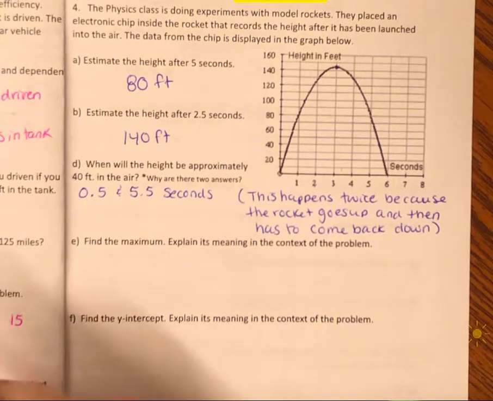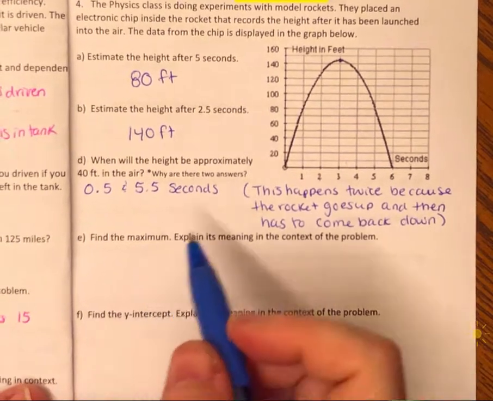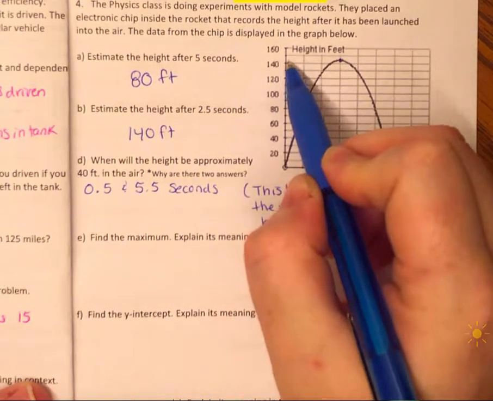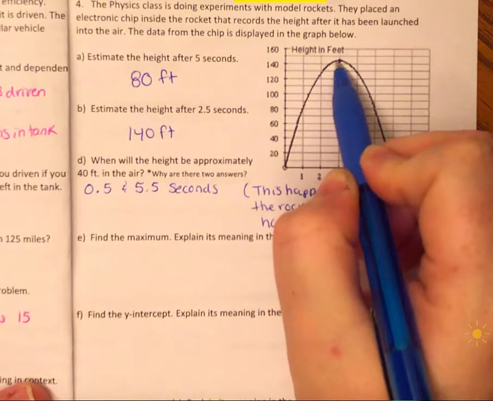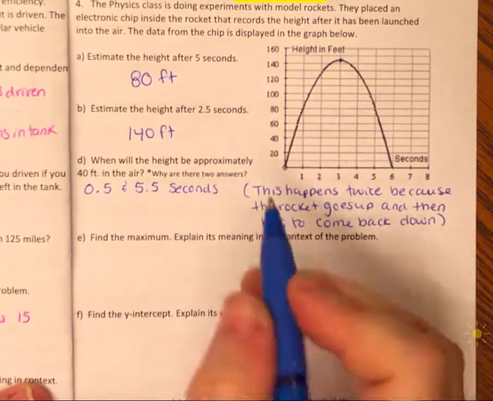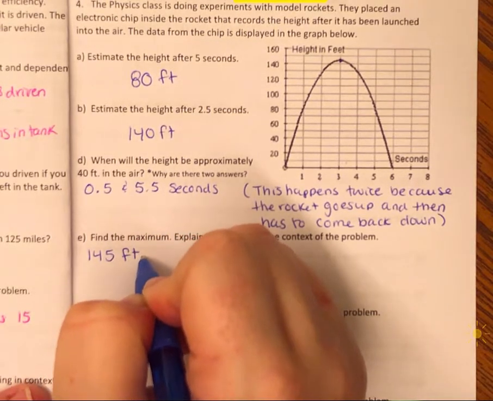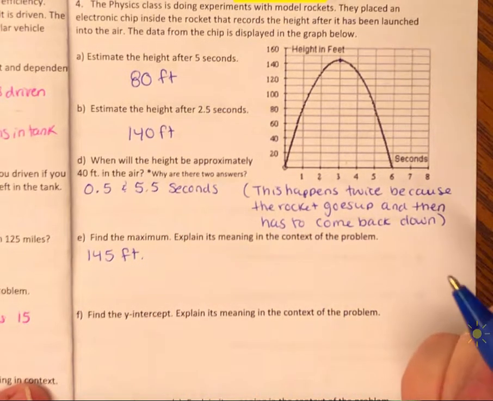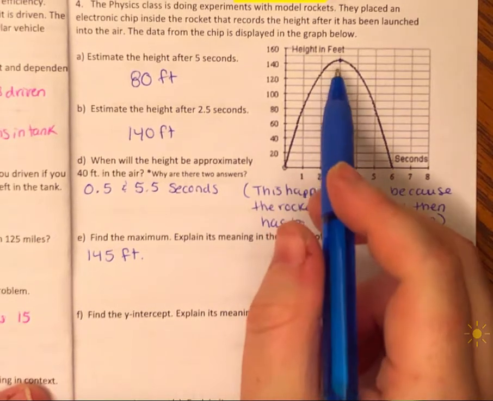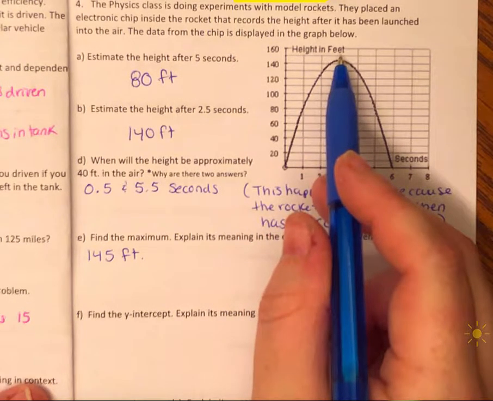So the maximum value is the 140, looks to be at about 145 because it's a little bit above 140. So we can say roughly 145 feet. That's our maximum. So in the context, this is a rocket, that's the highest height that the rocket will reach.